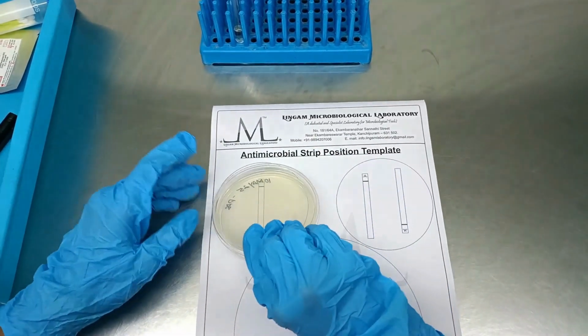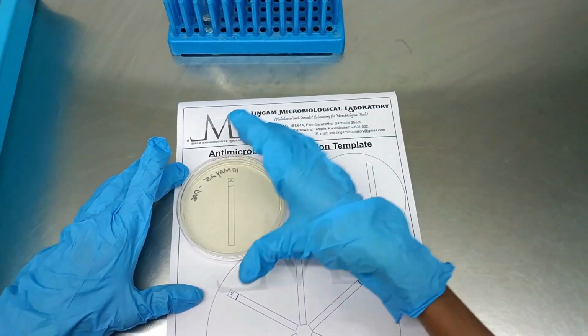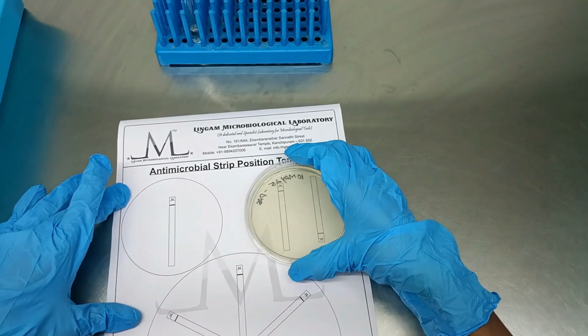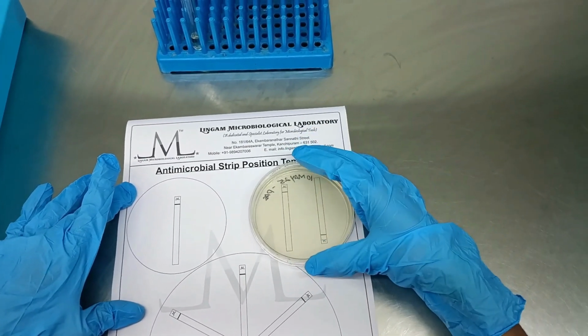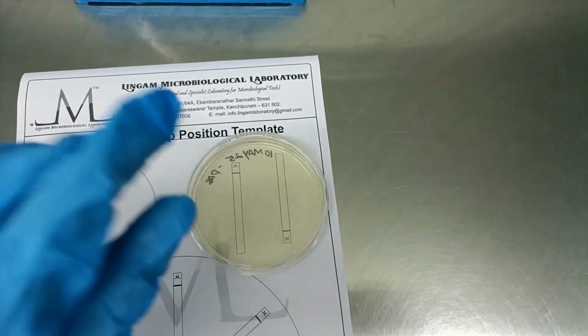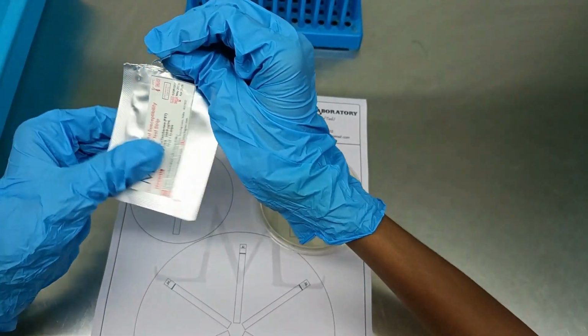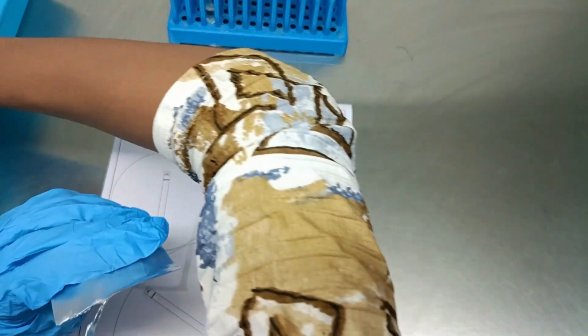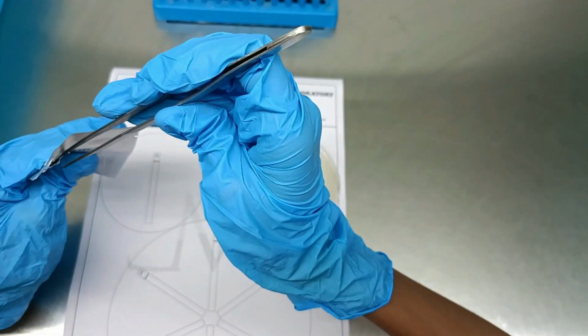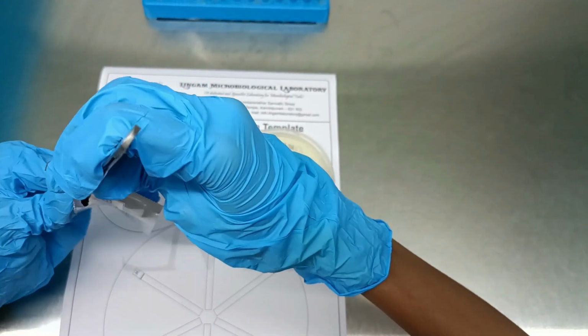Place the agar plate upright on an MIC strip positioning template. Choose the appropriate template based on the number of strips you intend to apply. Using sterile forceps, carefully hold the MIC strip by the top edge bearing the logo. Ensure that the printed side faces upward.